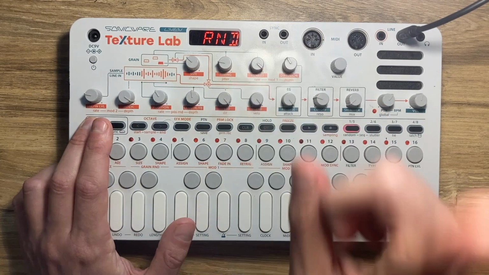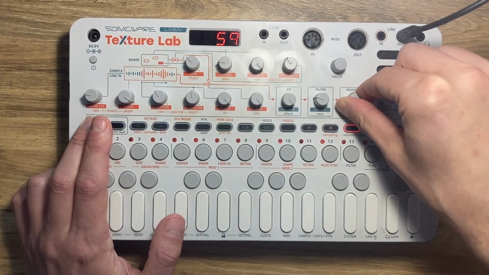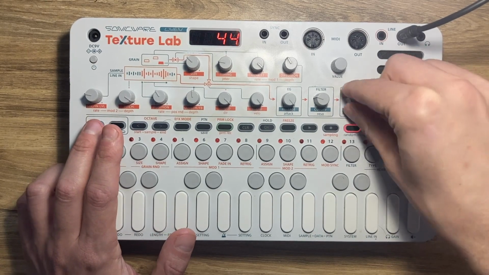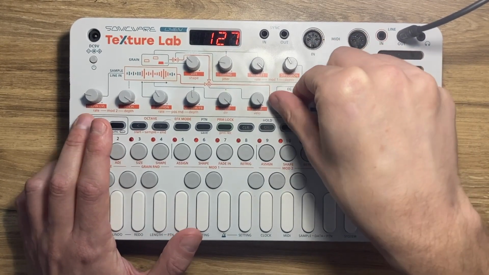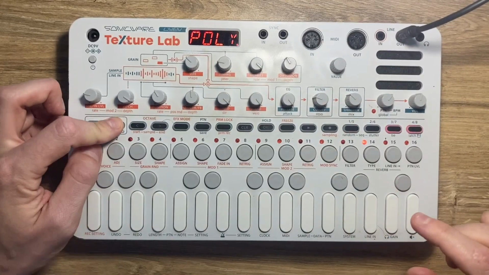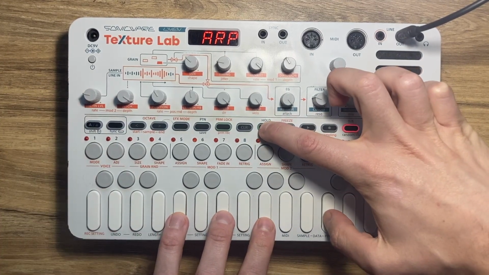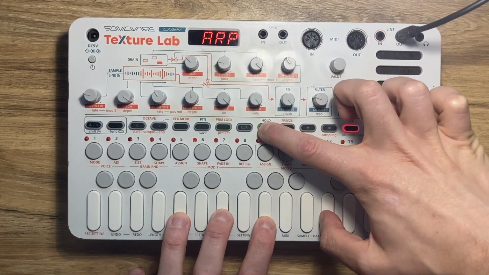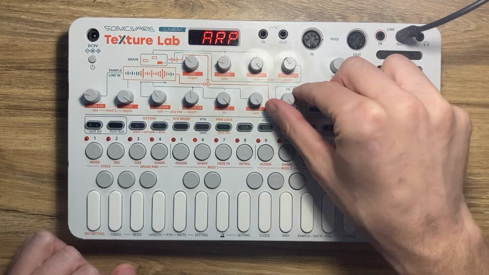Randomize the playback direction. Got the word that time. Increase the reverb a bit, and increase the attack and release as well. Okay, now let's switch over to arpeggio mode and arpeggiate a chord. And believe it or not, that is arpeggiating.